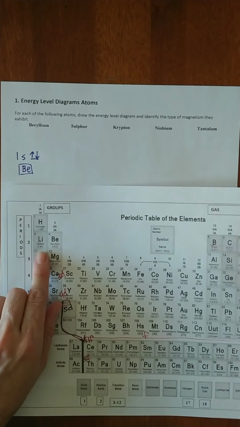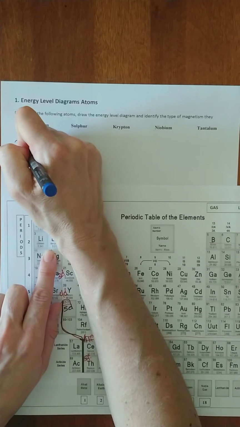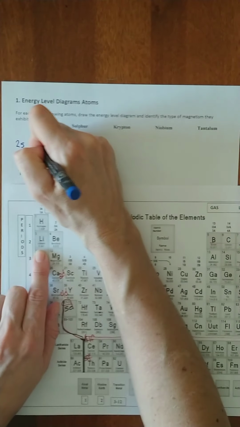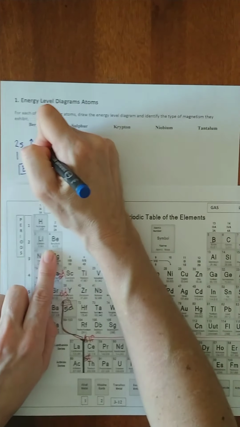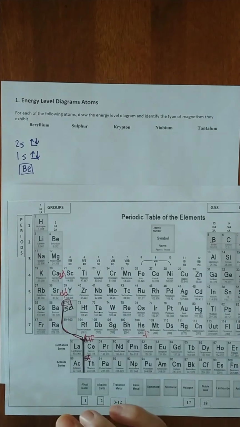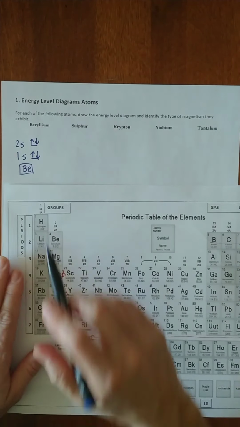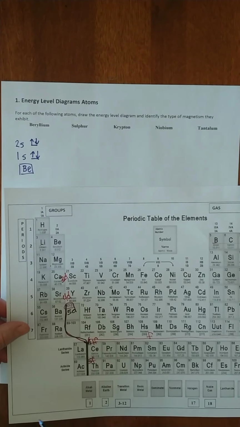So we keep going to the 2S. And we put 1 in for lithium and 1 in for beryllium. And what you'll notice now is we're done. We stop there. So that's your energy level diagram for beryllium.